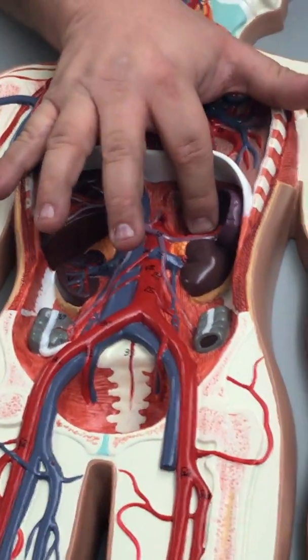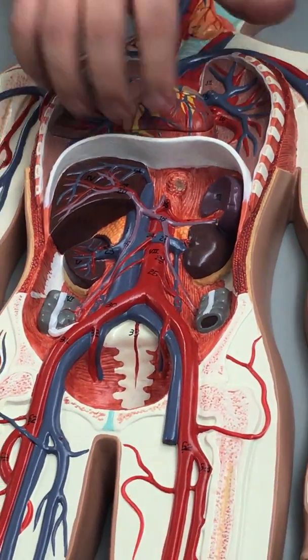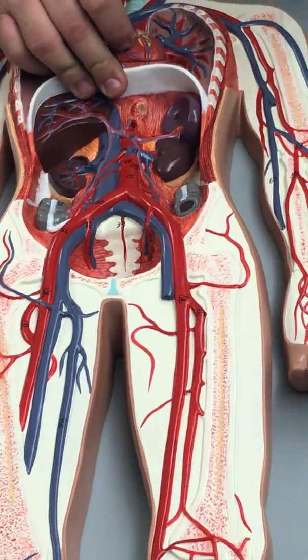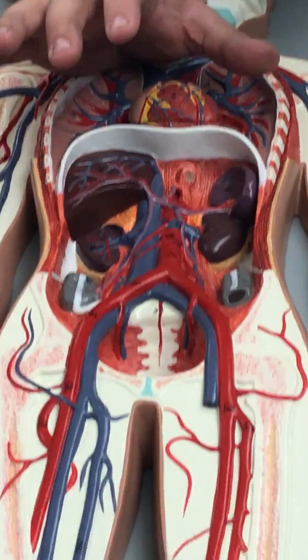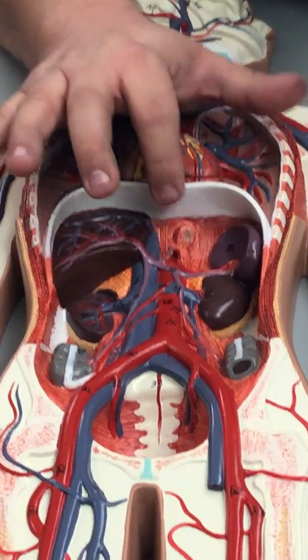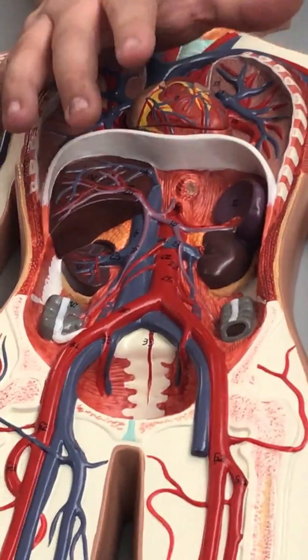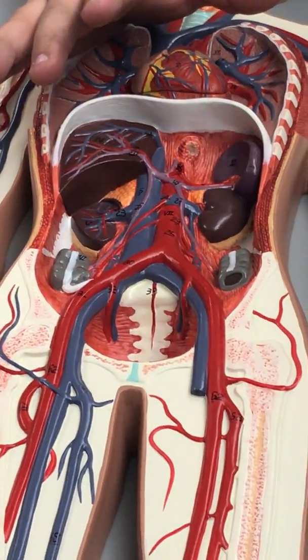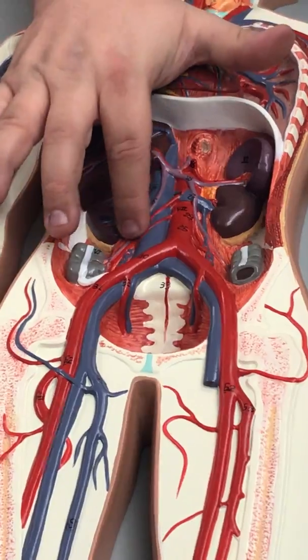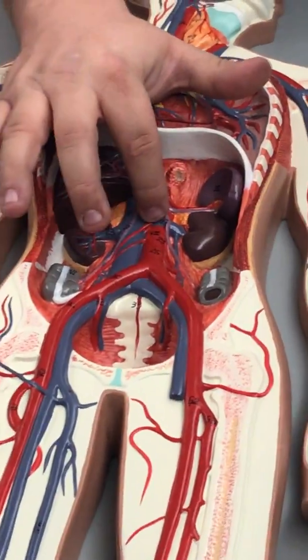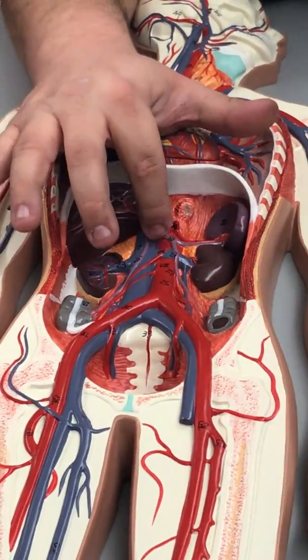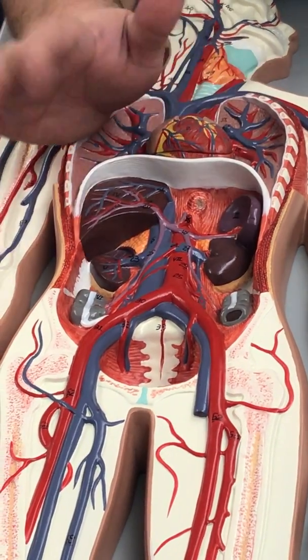You're going to have a branch that goes to the spleen. That's the splenic artery. There would be a branch that also goes to the stomach that I don't see here, that you do see on the other models. That's the gastric artery. Superior mesenteric is the next branch here off the abdominal aorta. Then you have the right and left renal arteries, which you don't really see very well here.